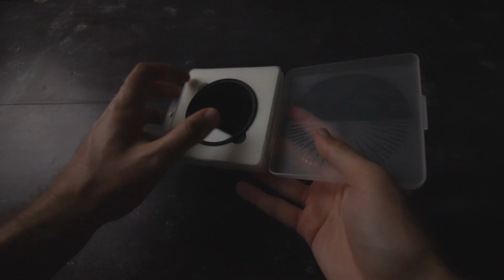This, guys, is an ND filter. This is basically like putting sunglasses on your lens. Let me show you very quickly. This is how it will look. This is an example, okay?